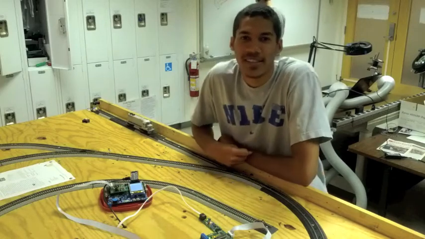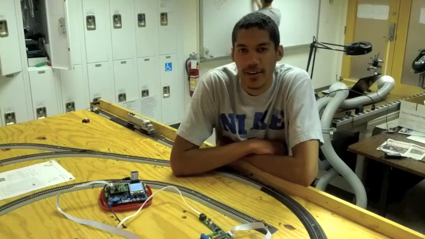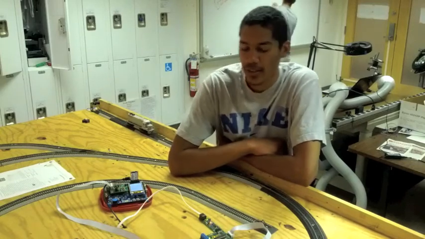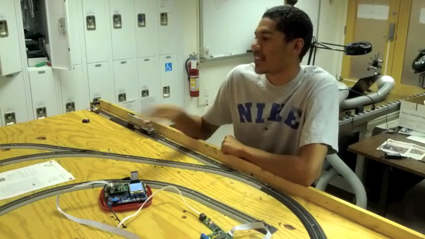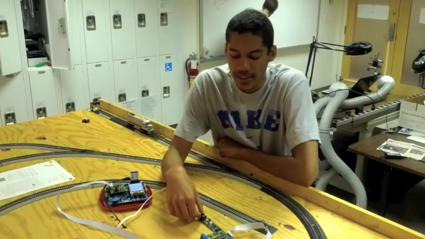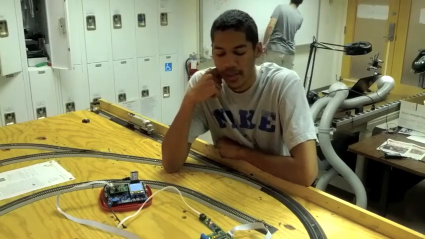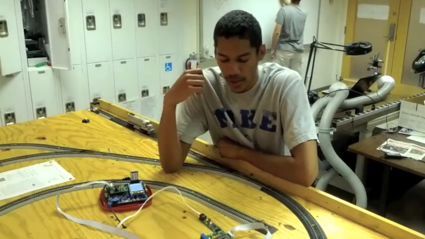One of the parts that I designed is the code for the 2680 PIC on our board that reads LocoNet, which is sent from the DCS50 to the trains on the track. And right here is the board that connects up to our LocoNet board and communicates to it via UART.